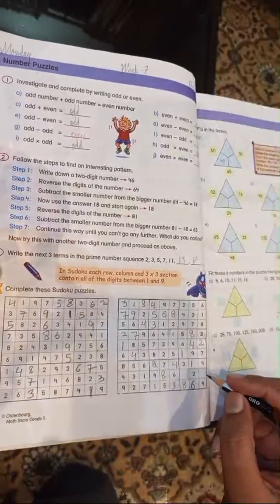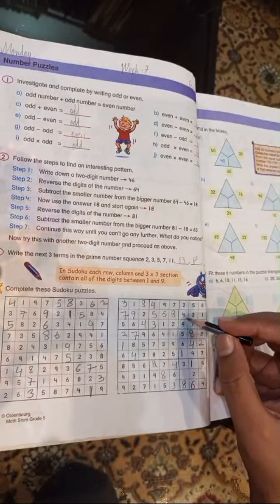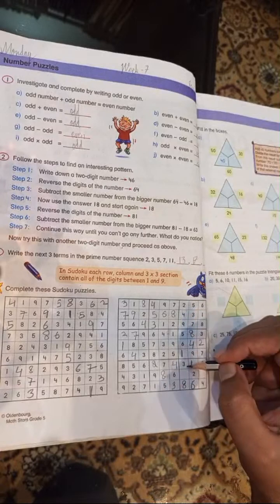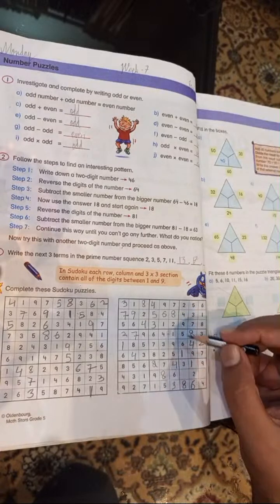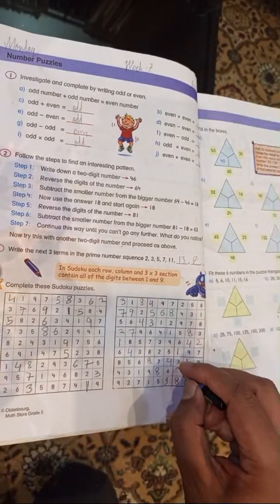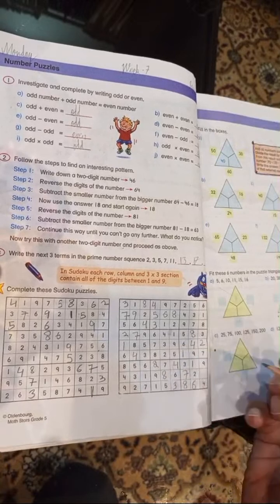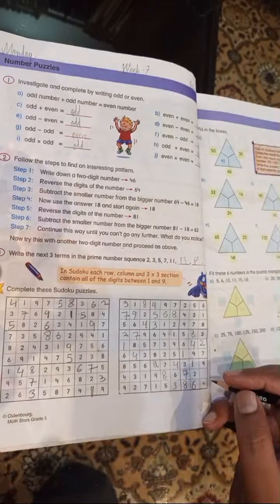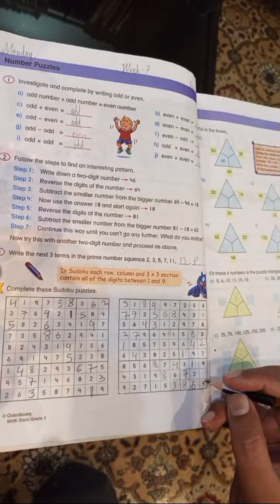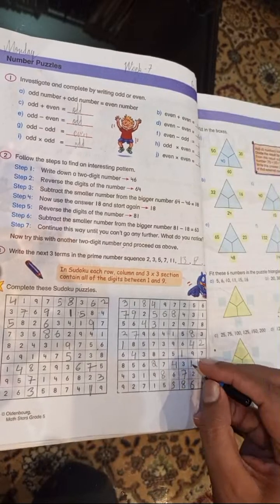Okay, we are left with only these two spaces, and let's finish this column. One, two, three, four, five, six, 7 is missing in this column, so 7 goes here. And the last space, let's see which number is missing, and it is definitely 5, since 1 to 5 is missing.